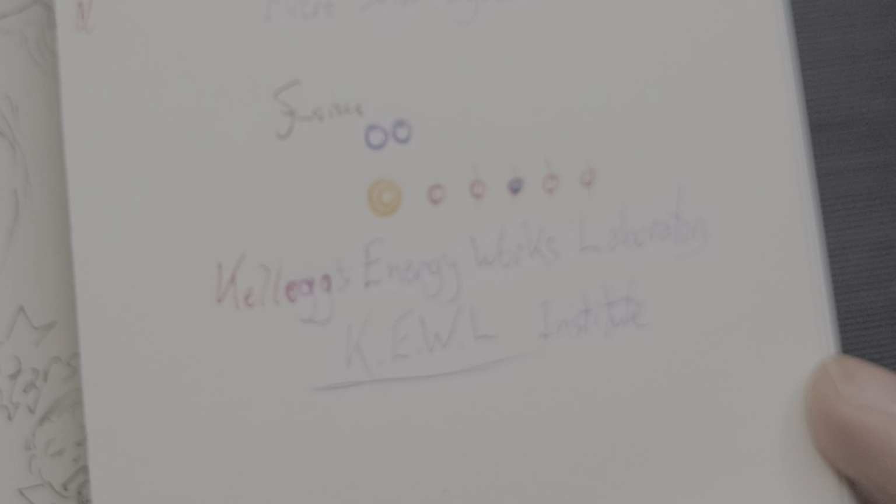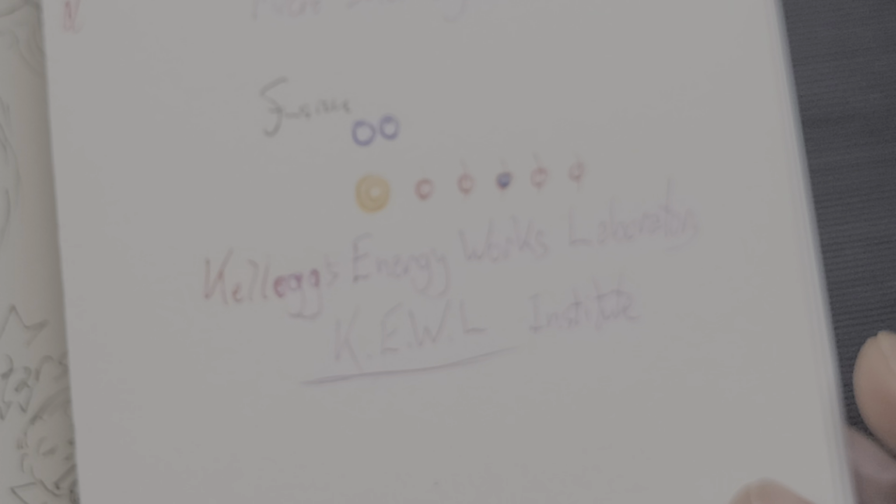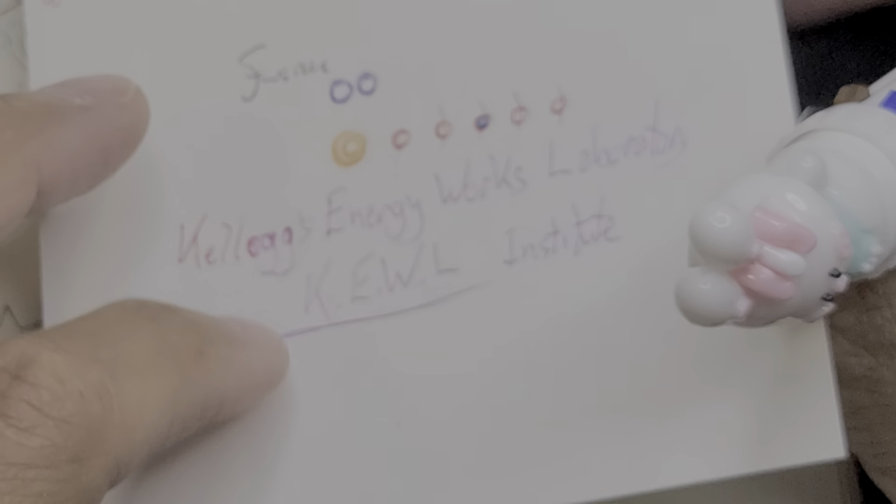So the Kellogg's people, along with these scientists over the next 14 years, start to develop something else. And here's where things are going to get a little more wacky. And I kind of had to reverse engineer a couple of things.